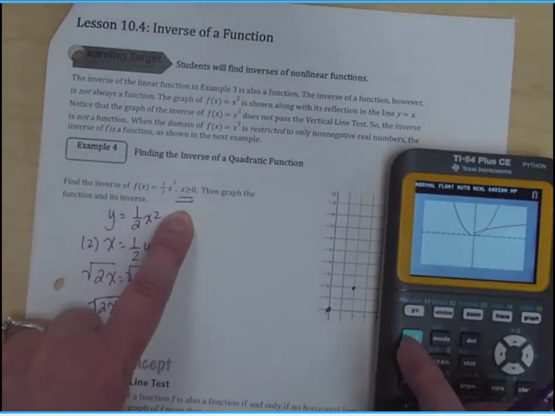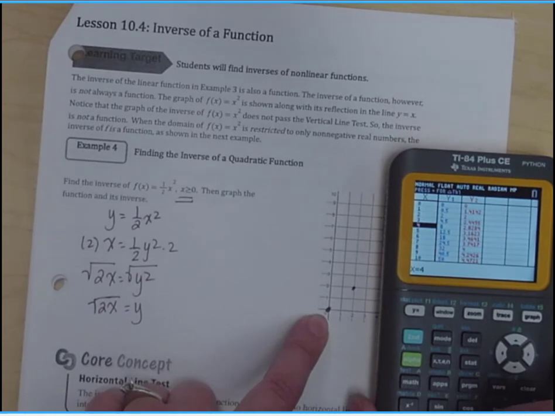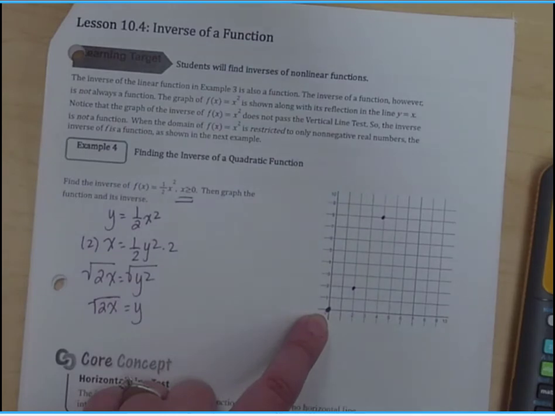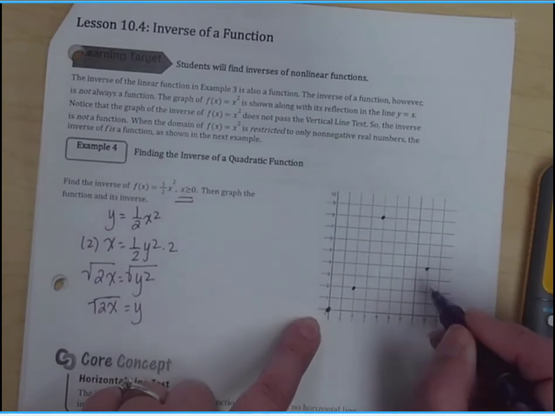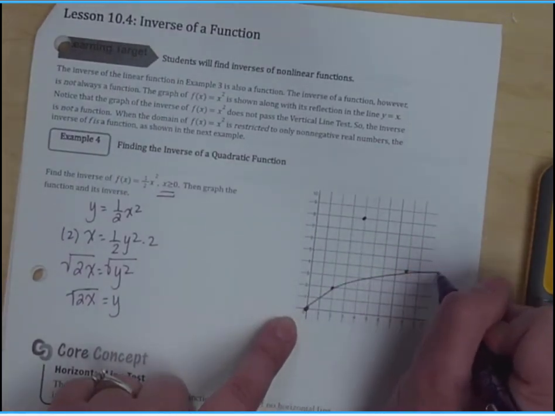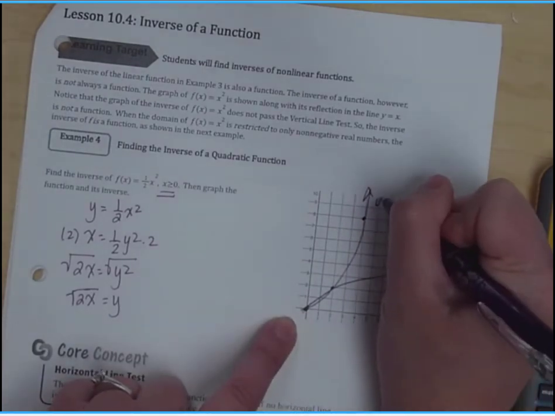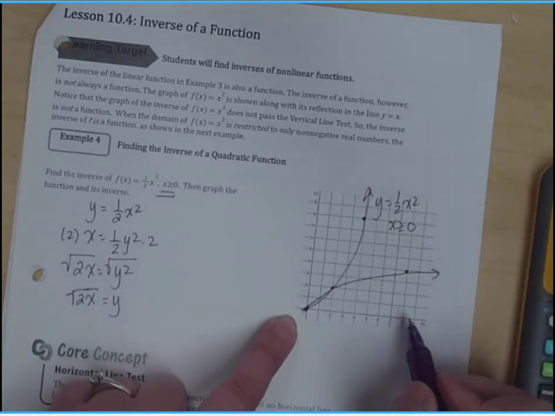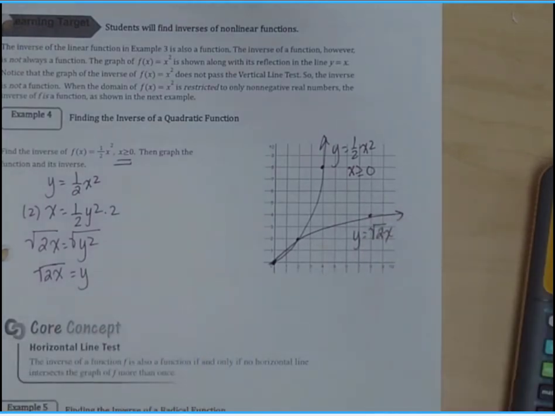And I'm going to need another point here. So I'm going to go to second table because I want to graph this. 2, 2, let's see. My first one is 4, 8, so that's 4, 8. And then, let's see, I've got 8, 4. Notice those are inverses. So I've got this function here and this one here. So this is y equals 1/2 x squared, where x is greater than or equal to 0. And this one right here is my y equals the square root of 2x.